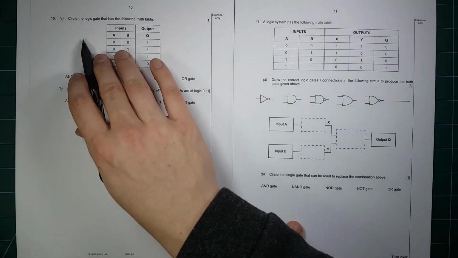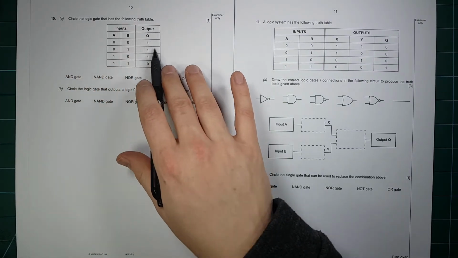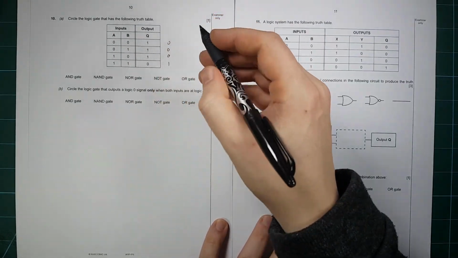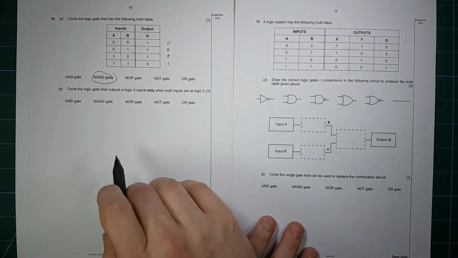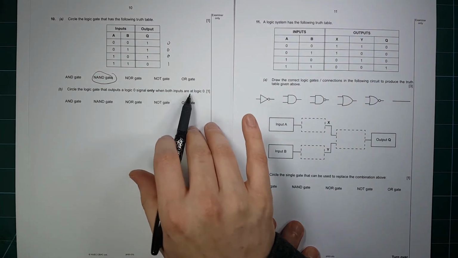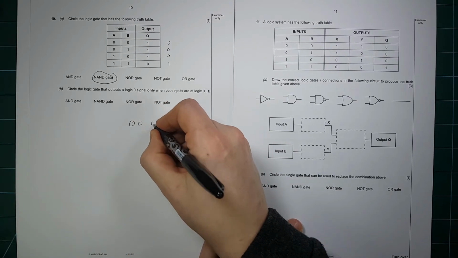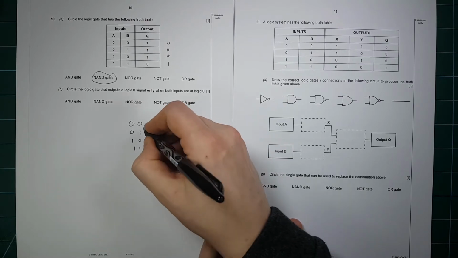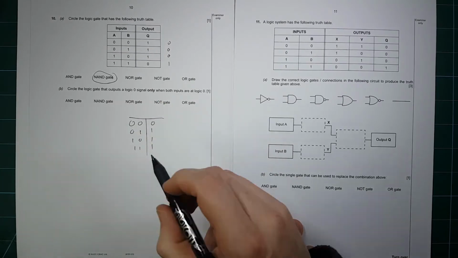Question 10, circle the logic gate that has the following truth table. Well, 0, 0, 0, 1 would be an AND gate. This is the opposite of that, so that's a NAND gate. Circle the logic gate that outputs a logical 0 only when both inputs are at a logical 0. So that's that gate there, isn't it? That's an OR gate.